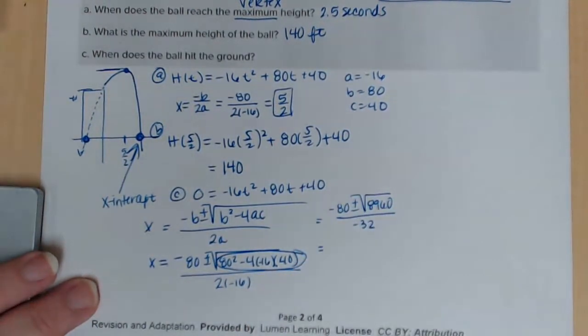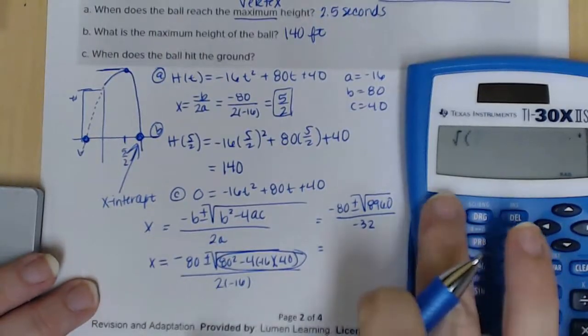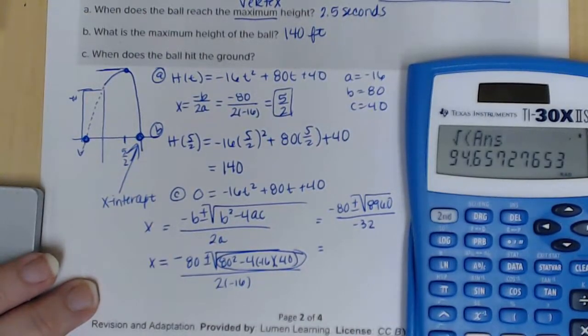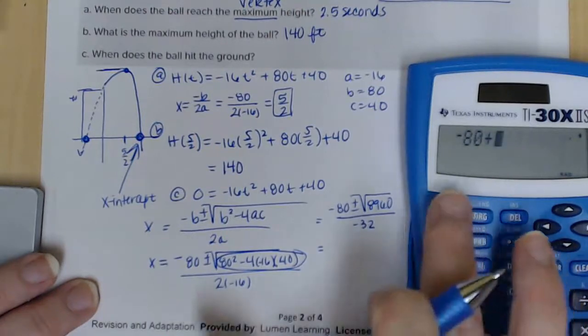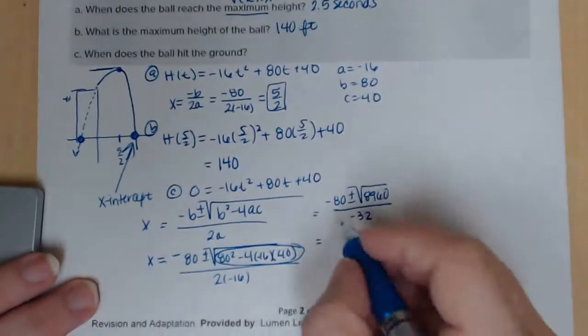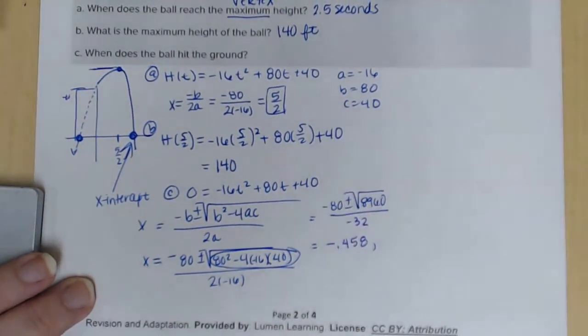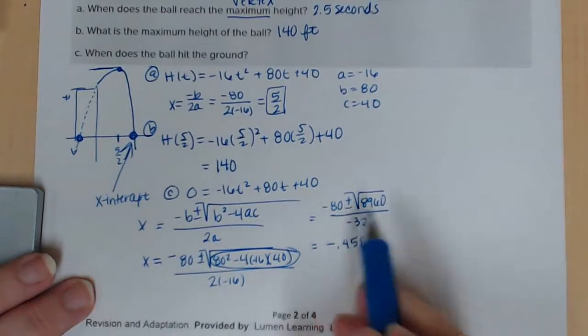Now use your calculator. So I'm going to do the square root of that answer. I'm going to do negative 80 plus that answer, divide it by negative 32. So that gives me an answer of negative, I like 3 decimal places, so 458. So that was the addition. I'm going to do the subtraction now.